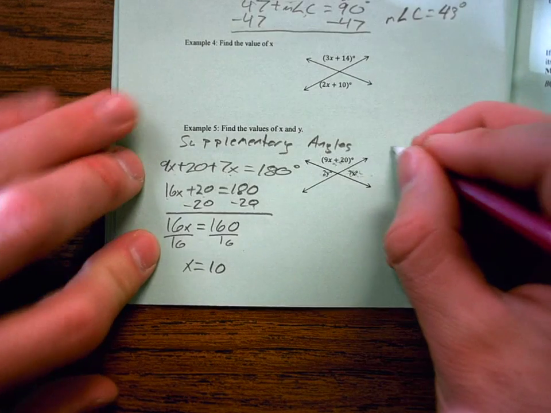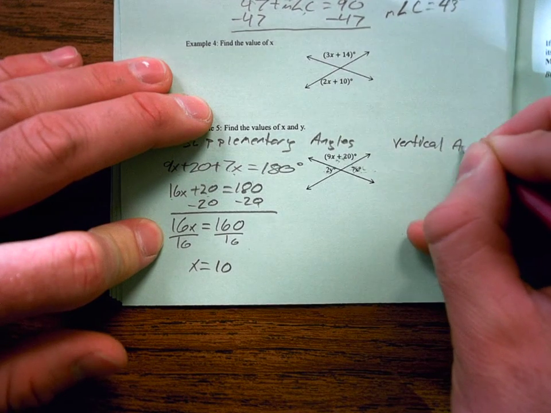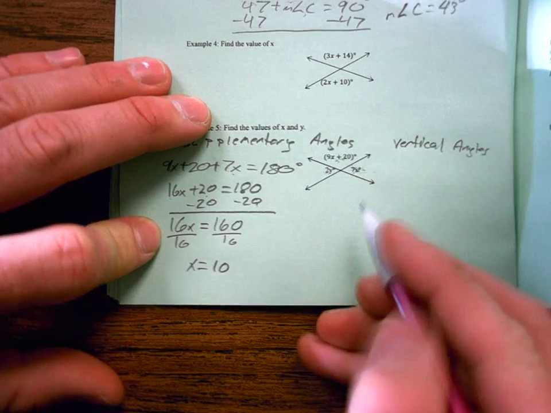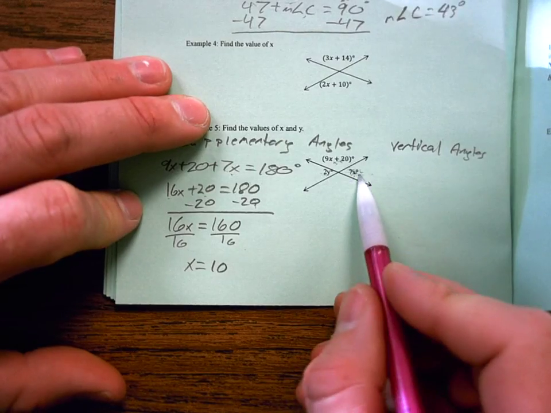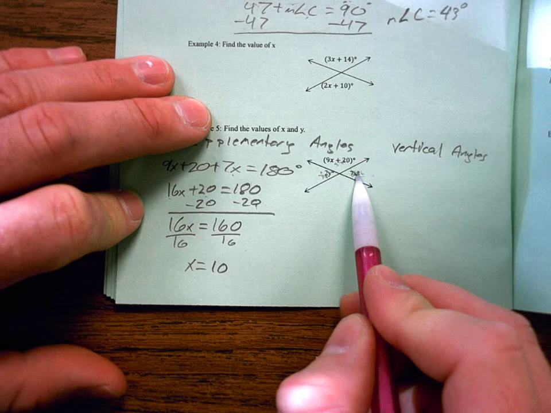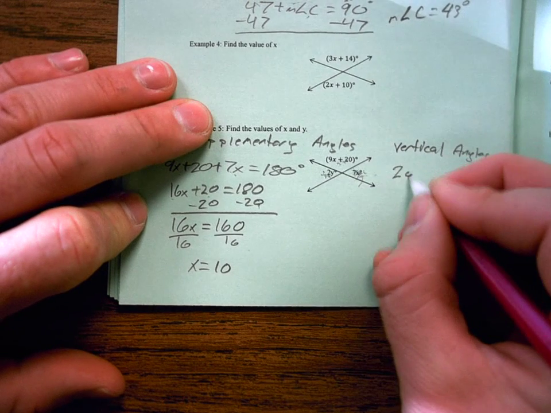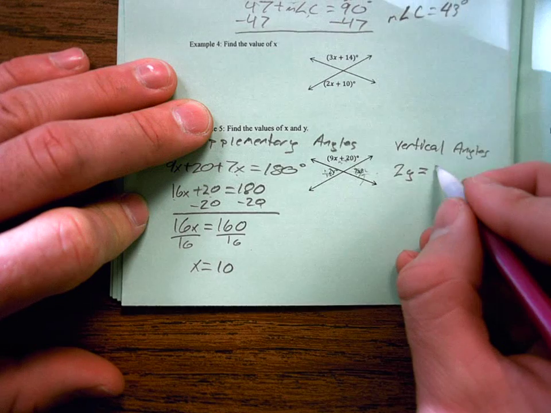Now I want to use vertical angles. 7x, I know what x is, must be equal to 2y. These have to be equal to each other. They're vertical angles. They must be congruent. So 2y, I would set equal to 7x.